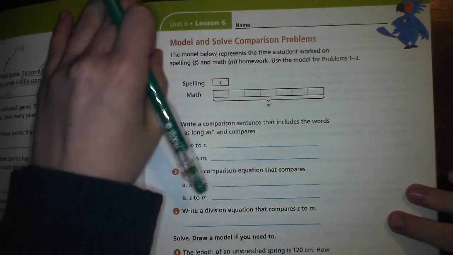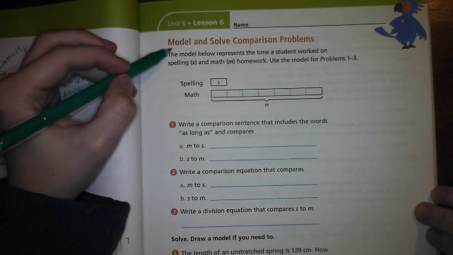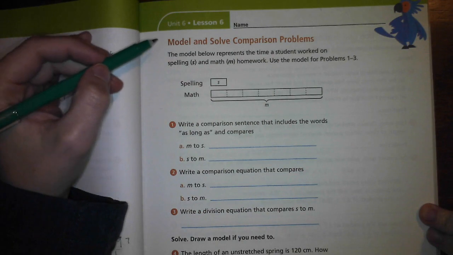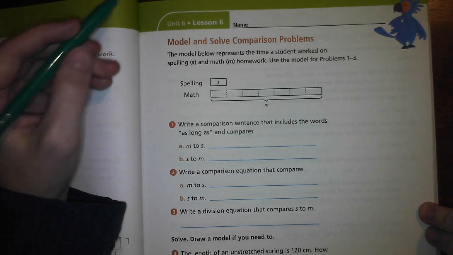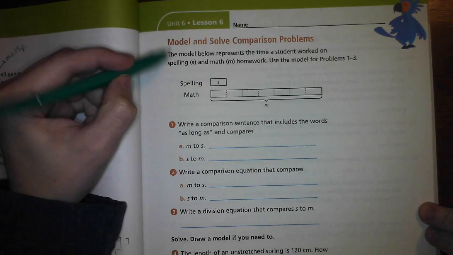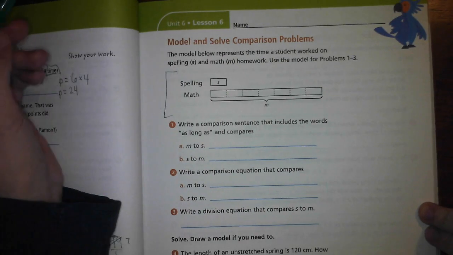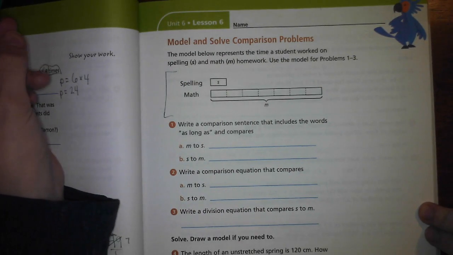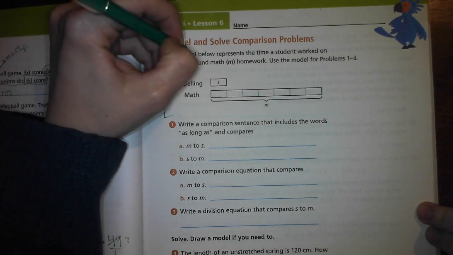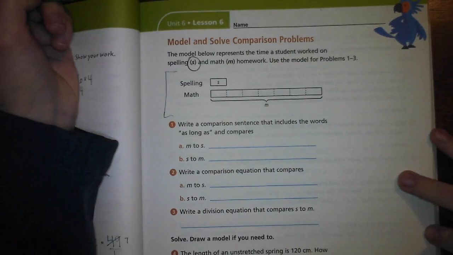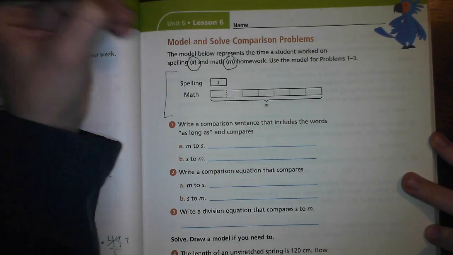Lesson 6 has us looking at how to model and solve comparison problems. So it says the model, or math drawing, below represents the time a student worked on spelling, S, and math, M, homework.